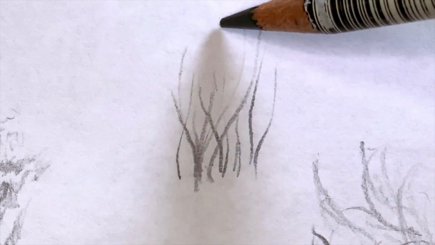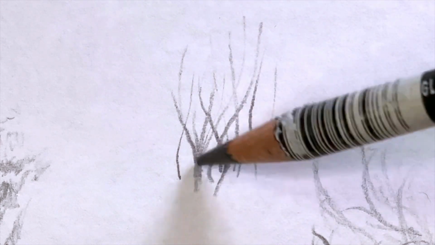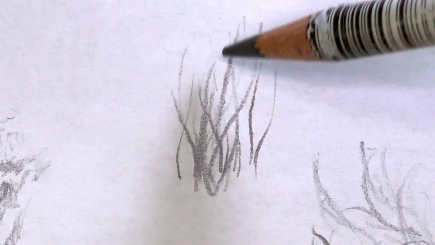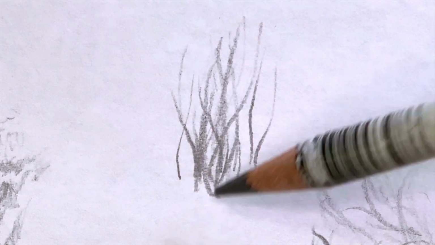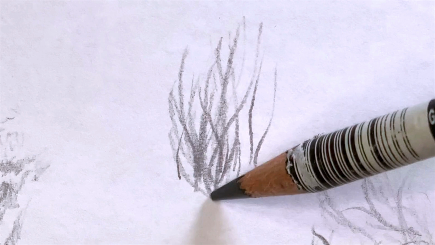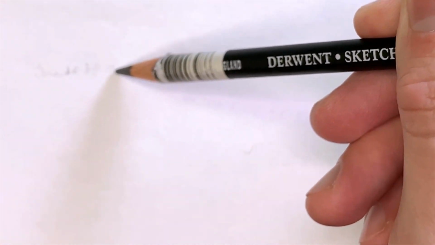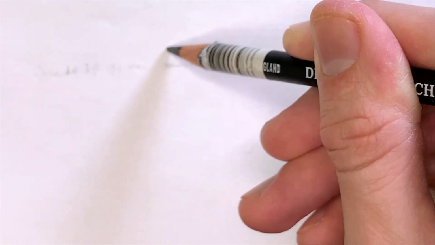The other thing you want to make sure that you do with grass is that you vary how it grows, so that you're never having two blades of grass growing in the exact same direction. That's incredibly important. So as I'm going to draw this first grass field here, it's going to be shorter grass. So I'm going to start always with the background when I draw grass.